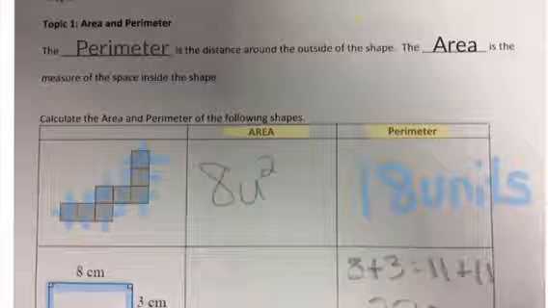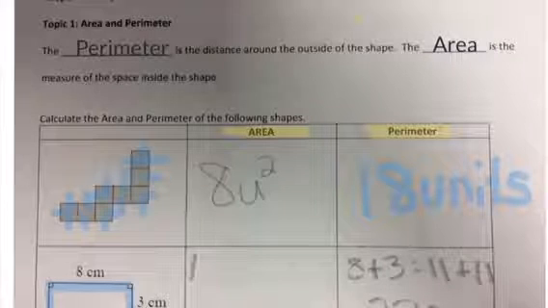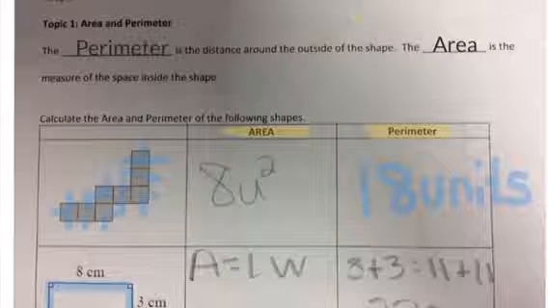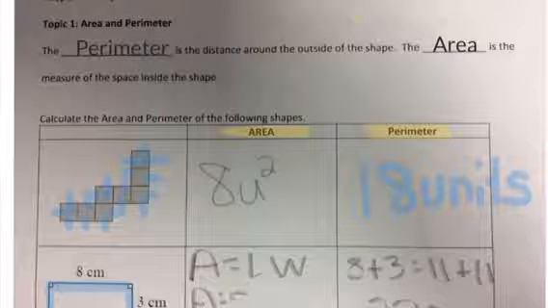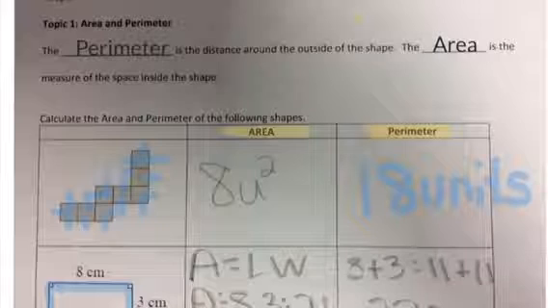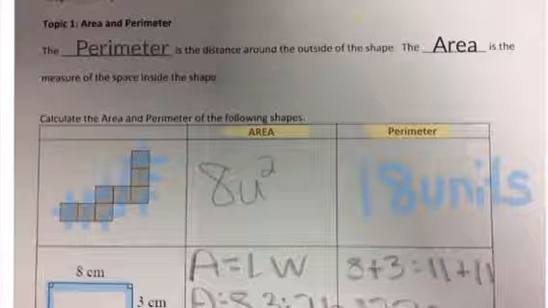Okay, let's take a look at the area, sorry. The area of a rectangle is length times width. So the area is 8 times 3, and that gives us 24 centimeters squared.